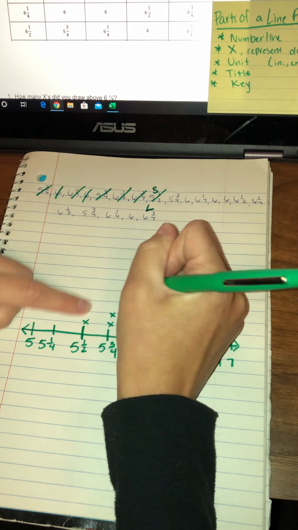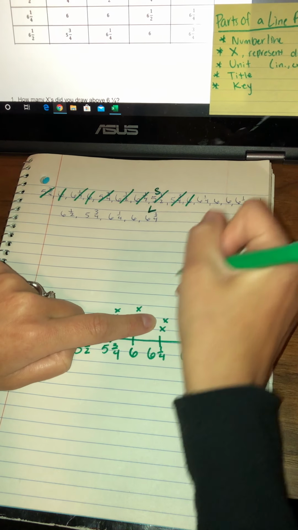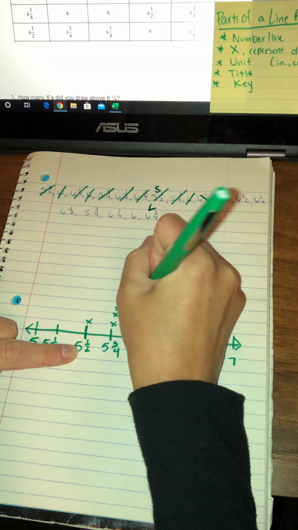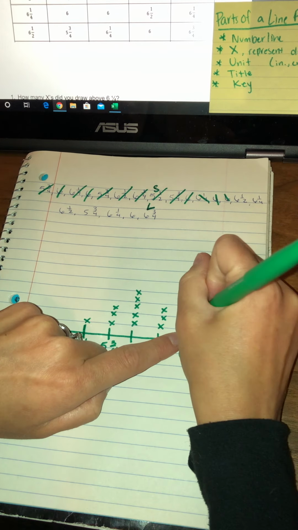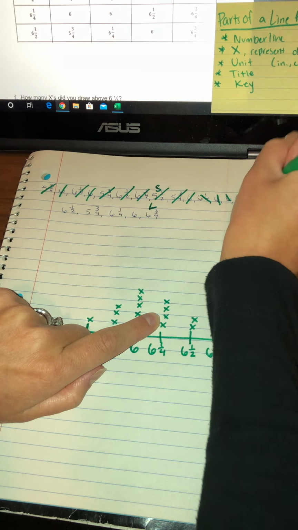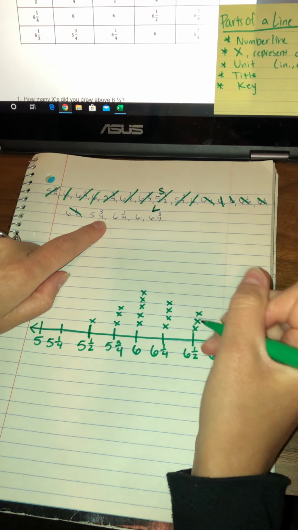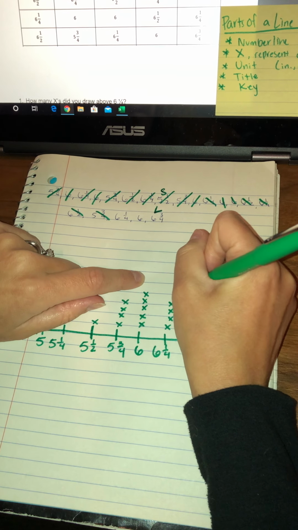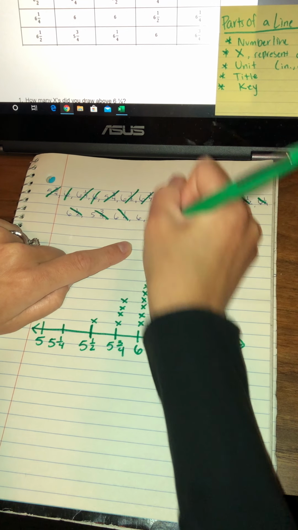5 3/4, 6, 6 1/4, another 6, another 6, 6 1/2, 6 1/4, 6 1/2, 5 3/4, 6 1/4, 6, another 6.